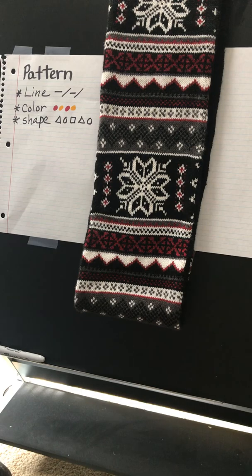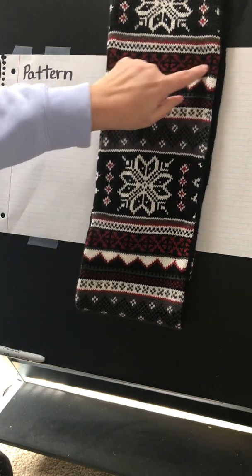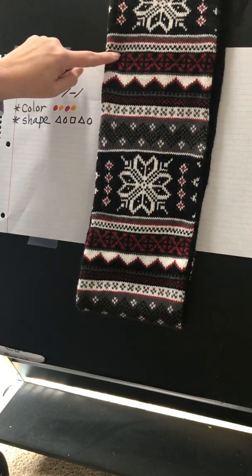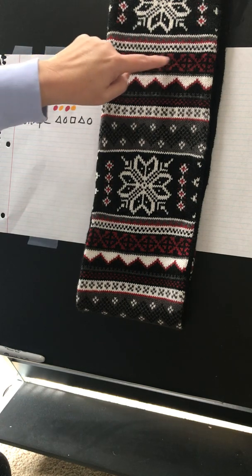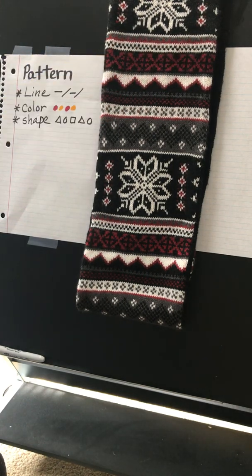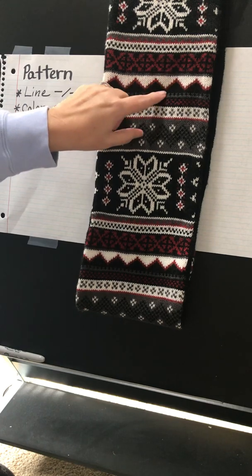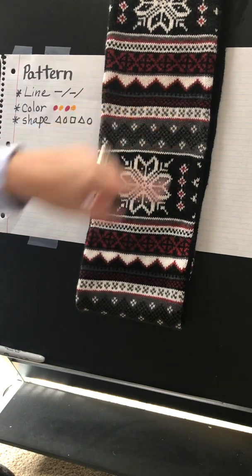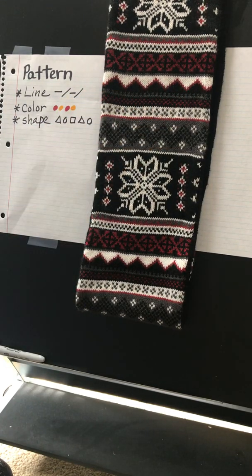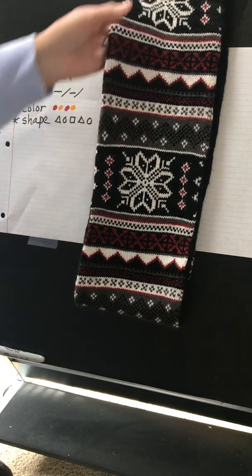Let me pick one out here. How about this one? It's using red and black inside these lines here. Red, red, red, red, red. Black is in between it. And then there are shape designs as well. You see triangles here. See these white triangles? And then the black triangles are going up the other way to fill in the line. So there's a lot of different ways we can show pattern.